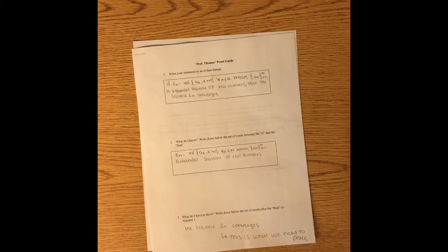One of the most important things in proof writing is how you organize your thoughts. One of the main things you want to do is start with an if-then statement. This consists of your know and your show, and your know and your show essentially is what you know to be true and what you're trying to prove is true.